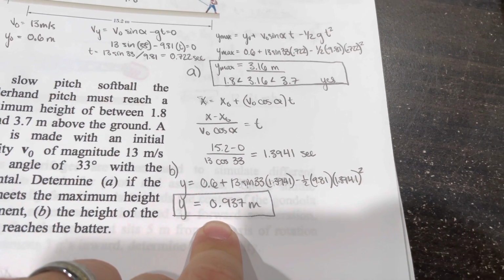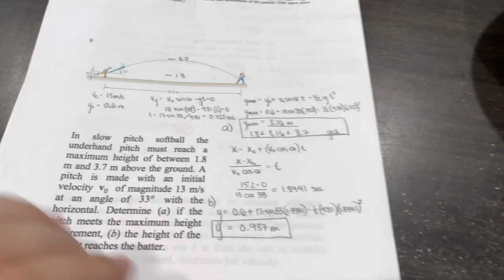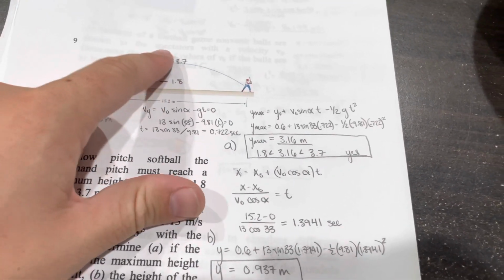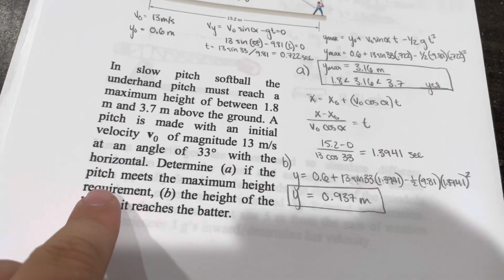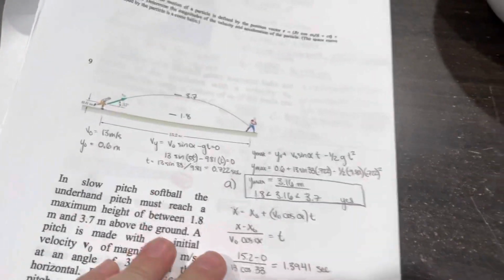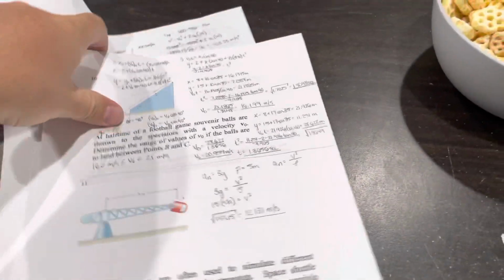And then you get 0.937 meters, which seems like a decent strike zone area. Y max tells you the max it's going to reach is within this zone, so we're okay because that was part of the parameters. It needs to be taller than 1.8 because it's softball, I guess.